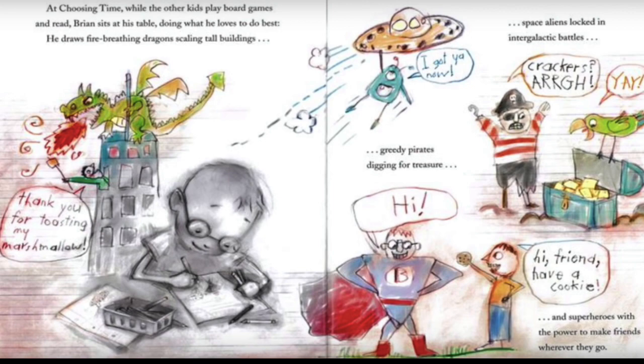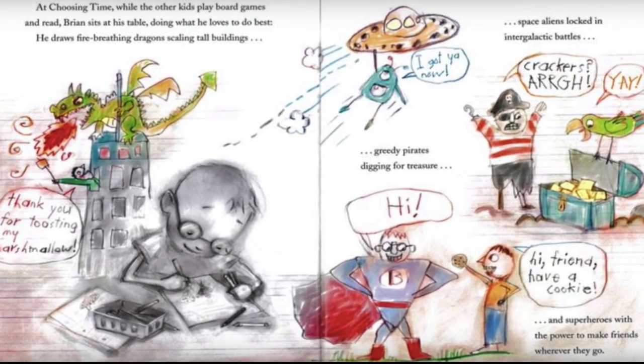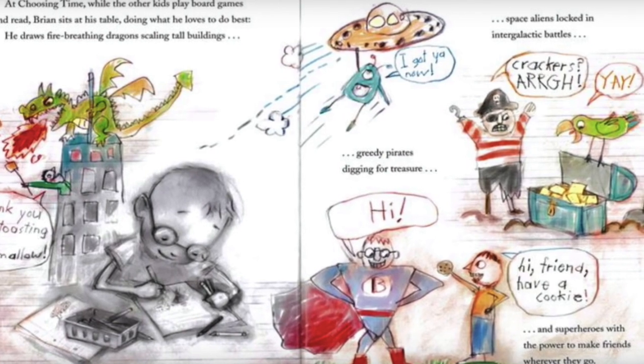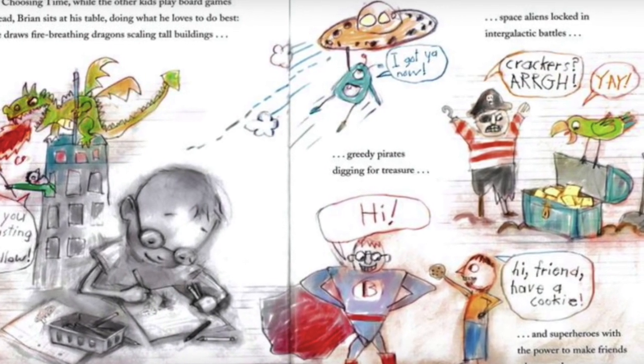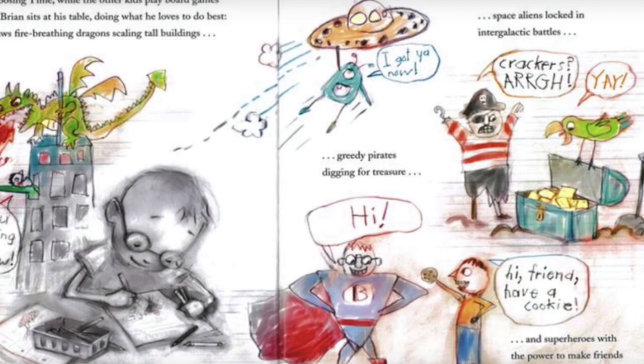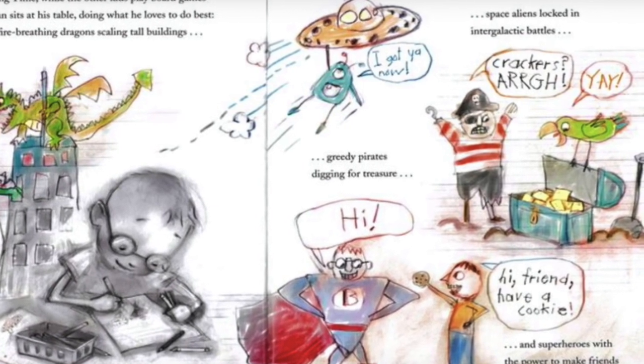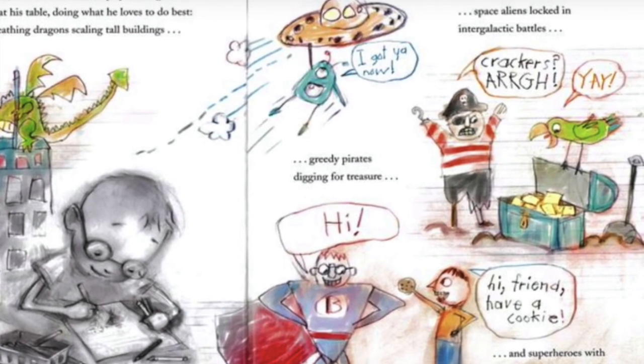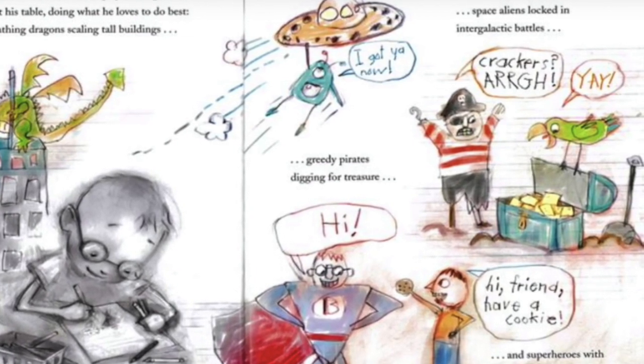Space aliens locked in intergalactic battles. Greedy pirates digging for treasure. Ugh. And superheroes with the power to make friends wherever they go. Hi! Hi, friend. Have a cookie.